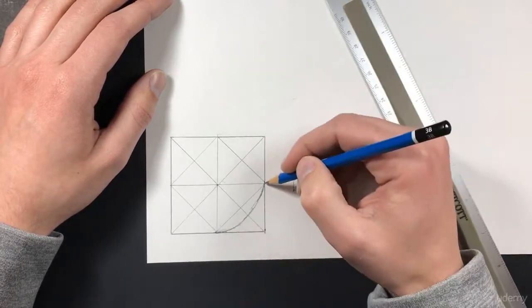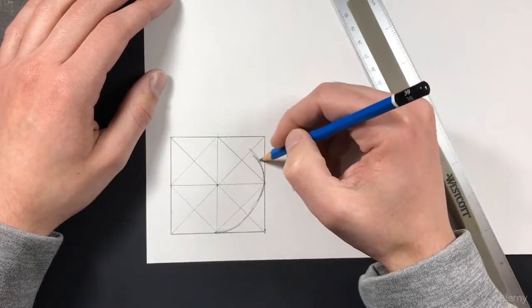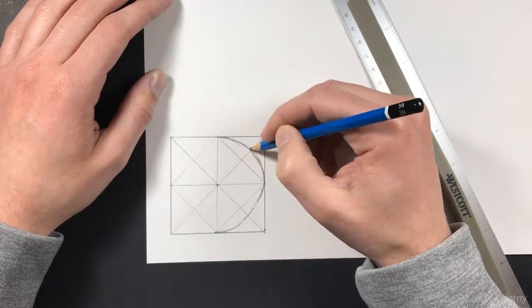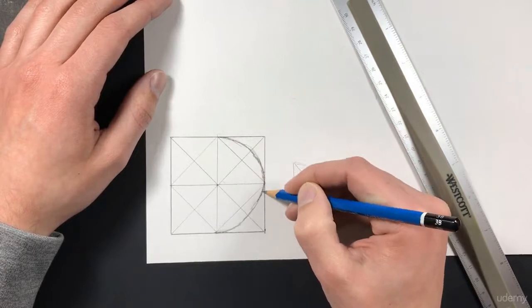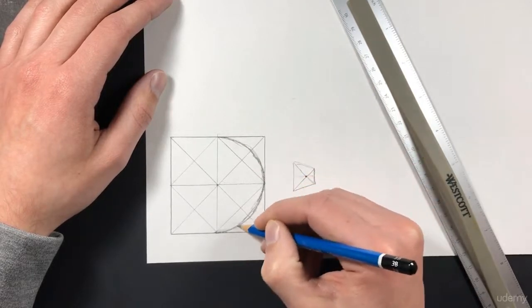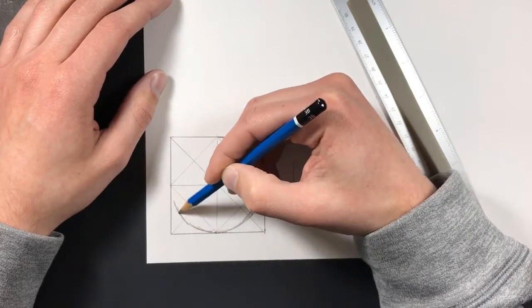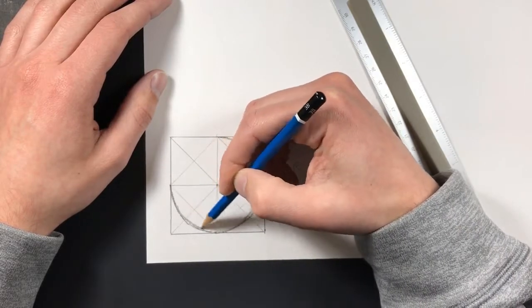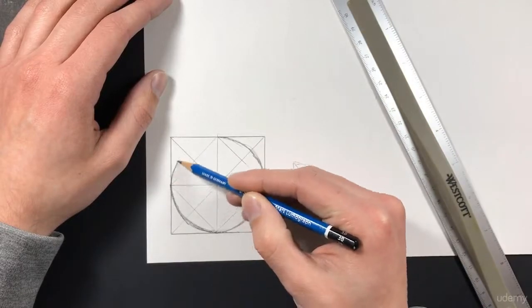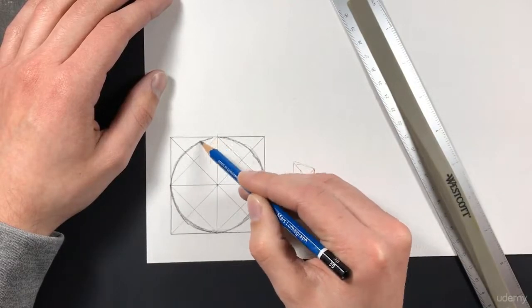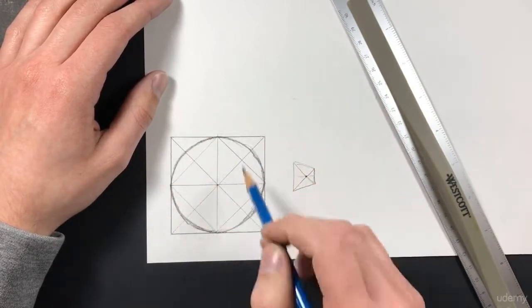And then we need to do that all the way around our circle. And this actually needs to come out just a little bit more. All right, so there's our circle.